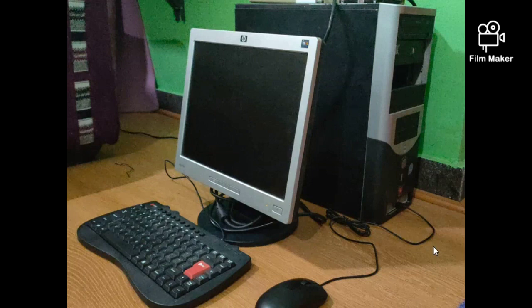This is the desktop I am going to use. I have a quad-core CPU desktop, and this monitor, keyboard and mouse are needed only for the initial setting. Once the setup is ready, we can keep this CPU box alone in the loft area or near the router and connect a LAN cable to it.